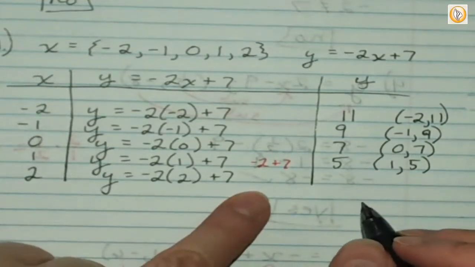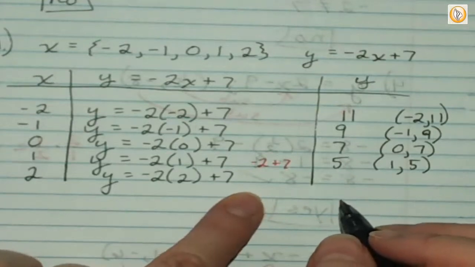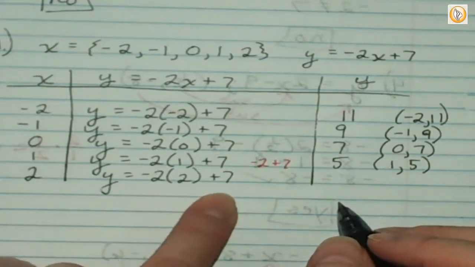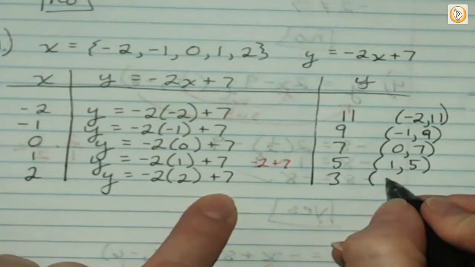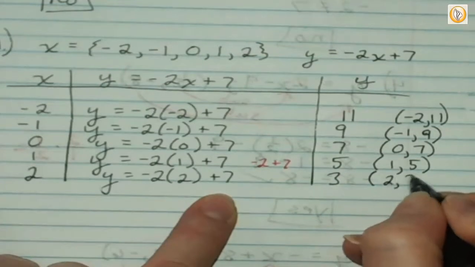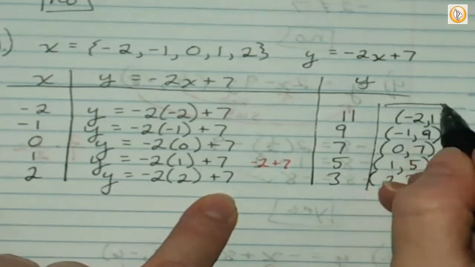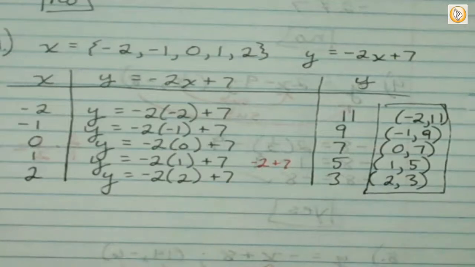Izzy, what's your ordered pair? And those are your answers. Any questions? Now in the next group, down below, see exercises B, 17 through 32. You are to choose your own x's.